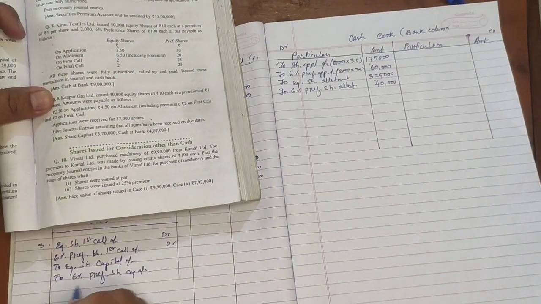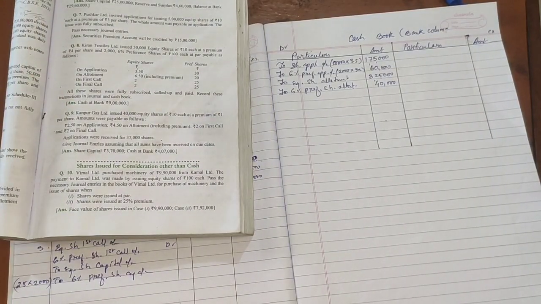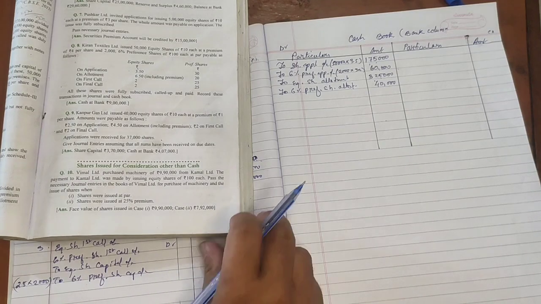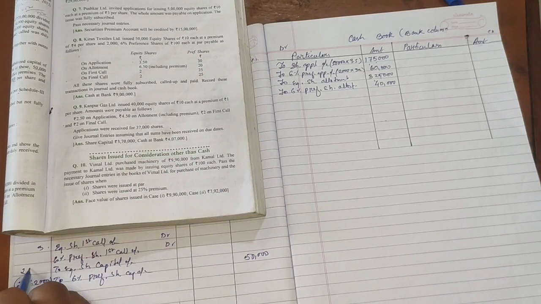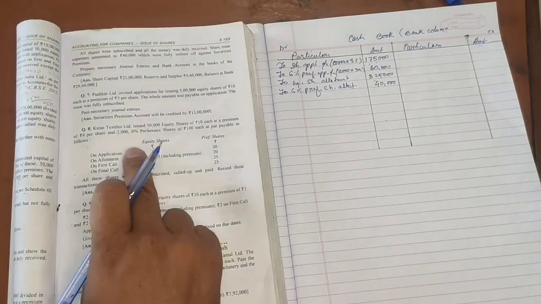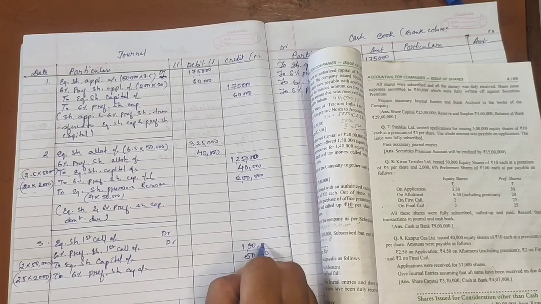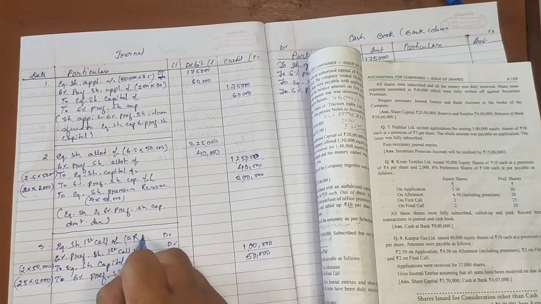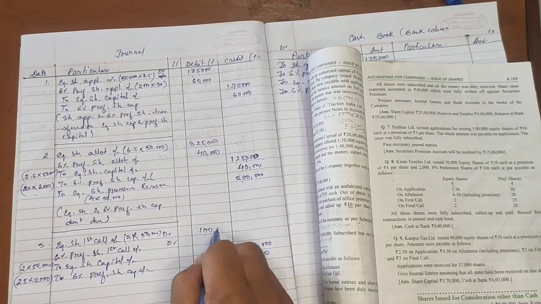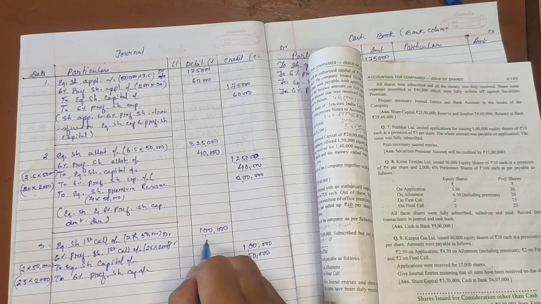For preference shares, 25 into 2000 shares issued is 50,000. For equity shares, 2 into 50,000 shares issued is 1 lakh, and the same amount is entered. For preference shares, 25 into 2000 is 50,000.